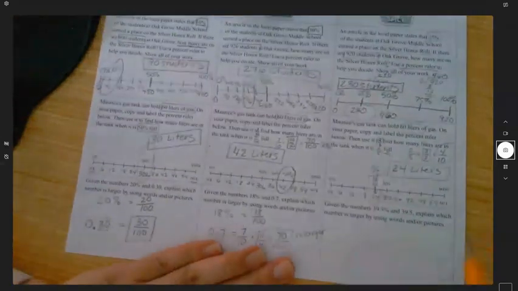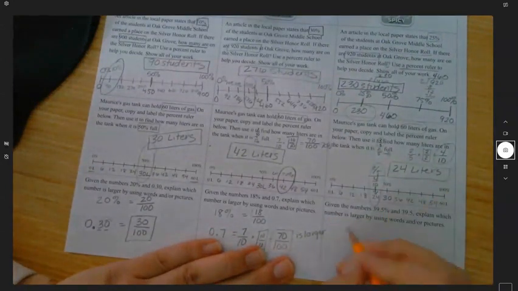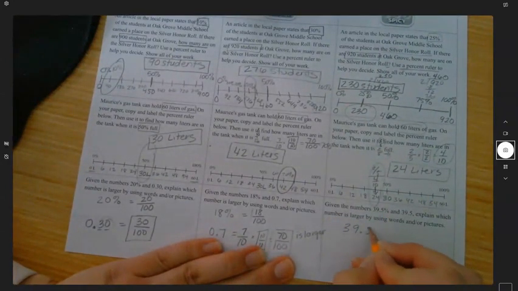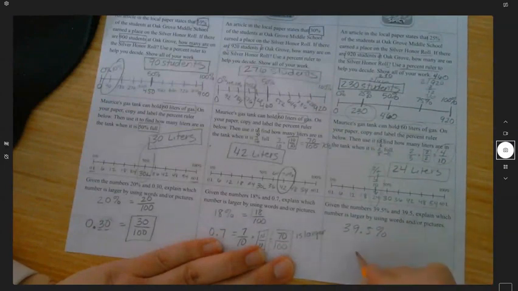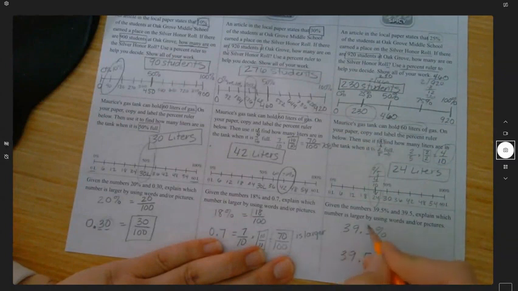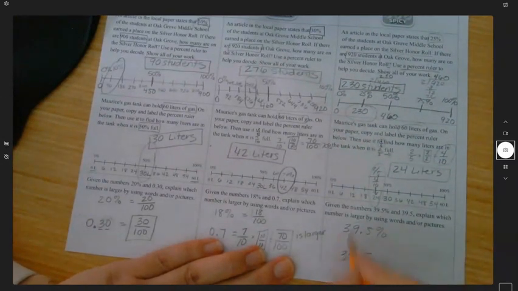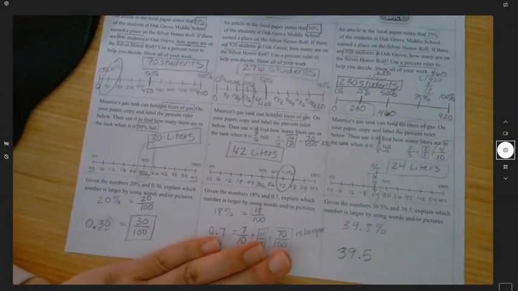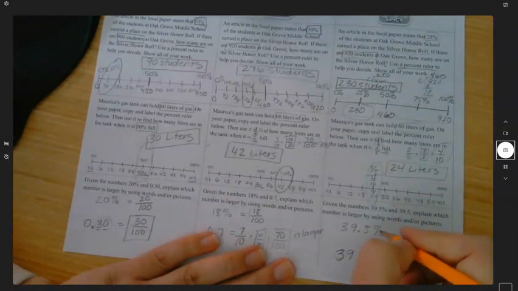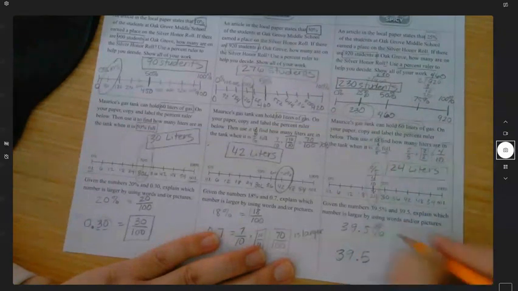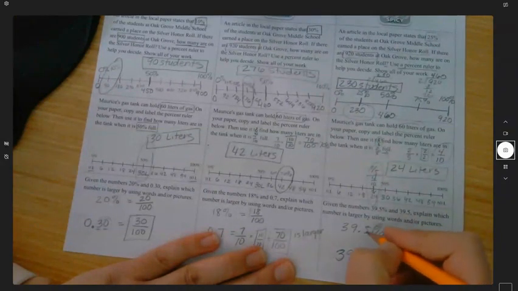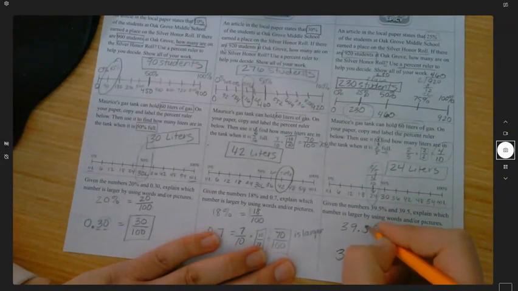Then finally, given the numbers 39.5% and just the number 39.5, explain which number is larger by using words and or pictures. So here I just have a whole number and part of a whole number. Here I have a fraction, not a fraction, sorry, a percent. And I know that percent means out of 100. And I want to change this to a whole number.